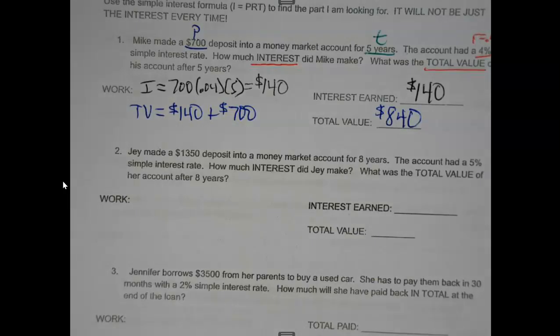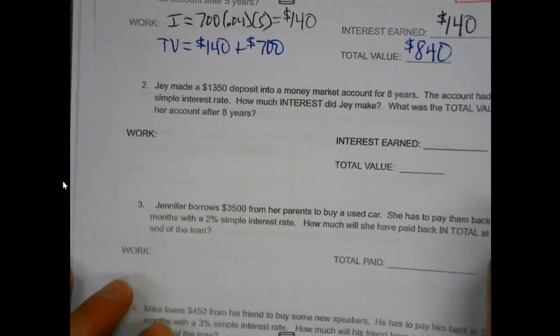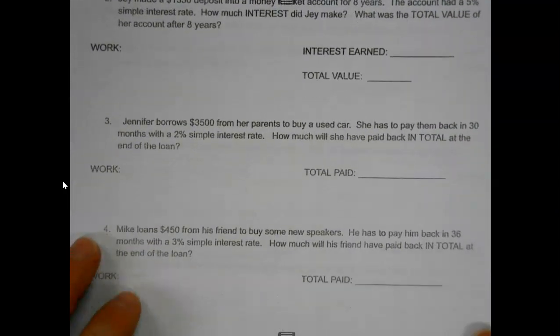So, as we've said before, interest can be good, like it is here. It's coming into our pocket. However, interest can also be bad. So, let's go down a little further. Let's go down to number 3, because it has a couple of twists that I was talking about.